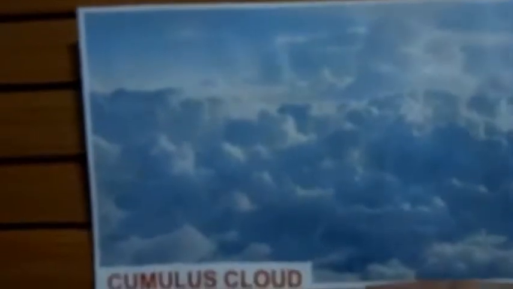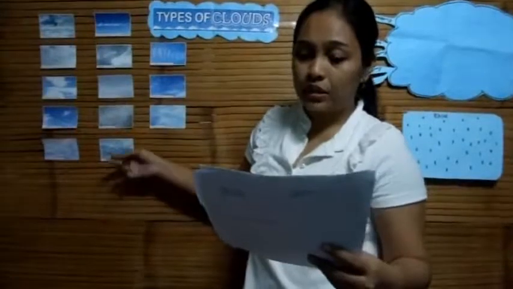The next cloud is the cumulus cloud. Cumulus cloud belongs to the clouds with vertical growth group. They are puffy, white or light gray clouds that look like floating cotton balls. These clouds have sharp outlines and a flat base. They generally have a base height of 1,000 meters and a width of 1 kilometer.